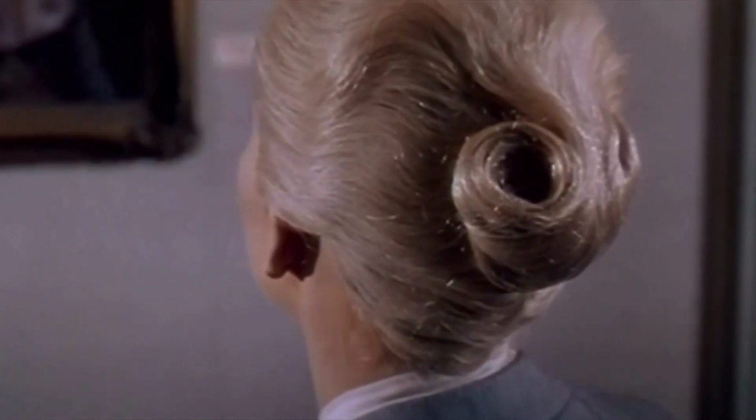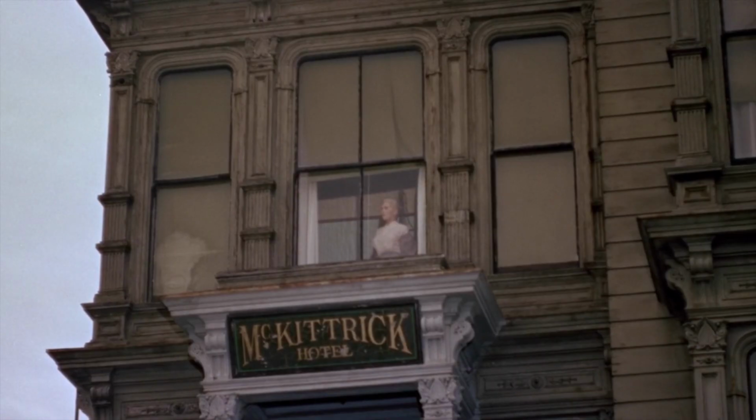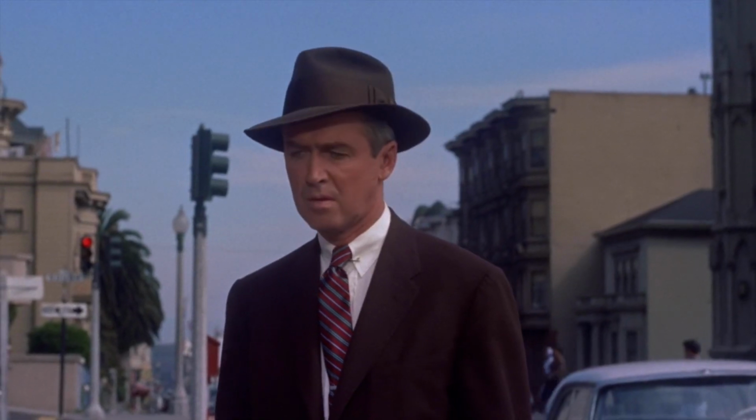Here, Scotty gazes directly at Madeline, and Madeline gazes up at the painting of Carlotta, creating a frame within a frame. The next shot transitions into Scotty looking up at Madeline in her hotel room. The low-angle, long-shot gazing scenes, full of fantasy and longing, are cut short with Scotty's nightmare.